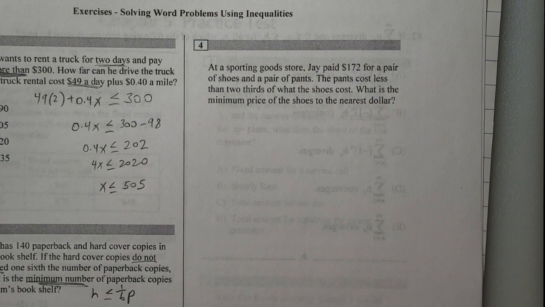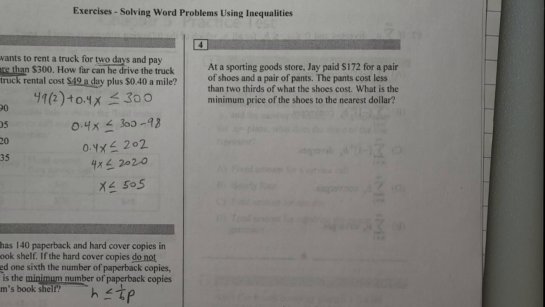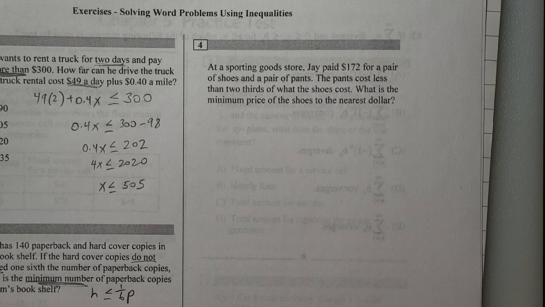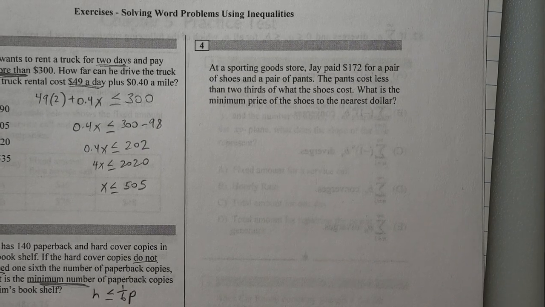Okay, 2 more. This is a free response now. At a sporting goods store, Jay paid $172 for a pair of shoes and a pair of pants. The pants cost less than 2/3 of what the shoes cost. What is the minimum price of the shoes to the nearest dollar? So go ahead and try this yourself first.